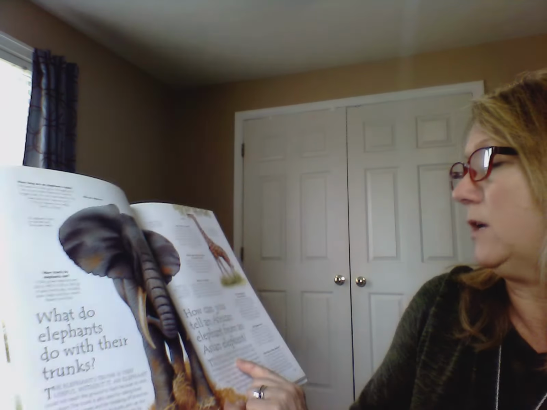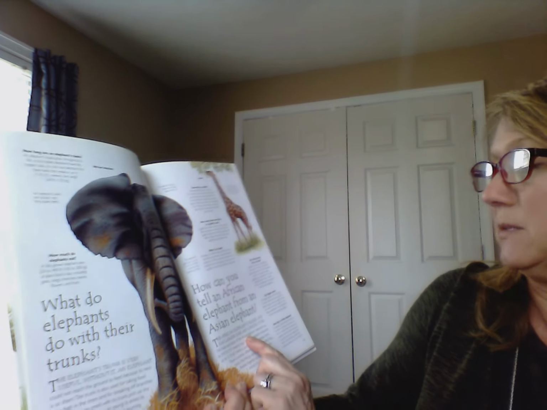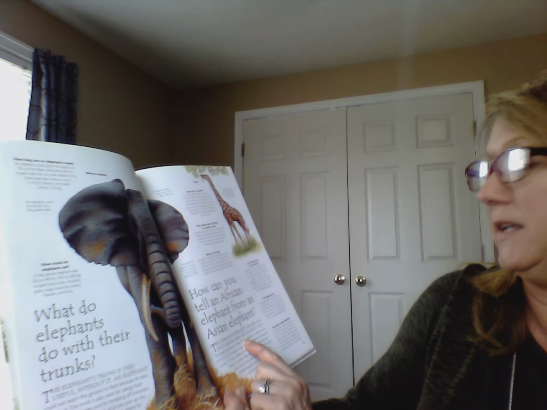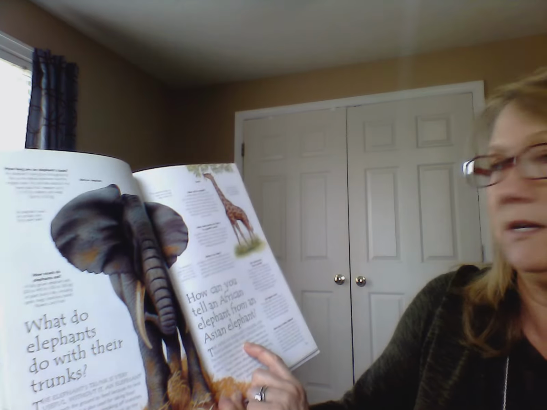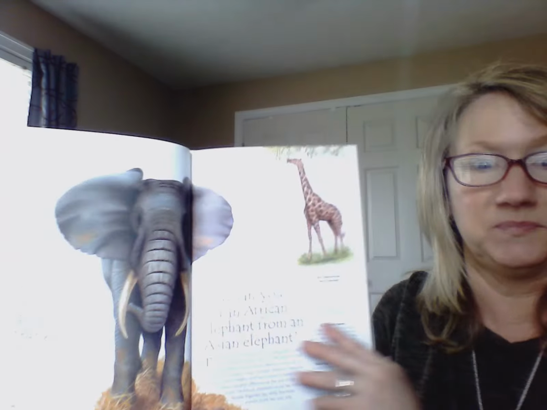And the giraffe, how can you tell an African elephant from an Asian elephant? Sorry, that's more about the elephant. The African elephant is bigger and has larger ears and longer tusks. Okay, how tall is a giraffe? A male giraffe stands up to 18 feet tall. That's pretty tall.